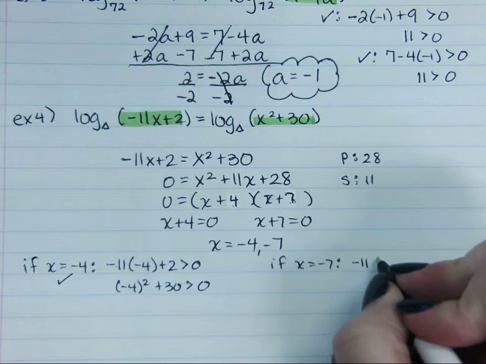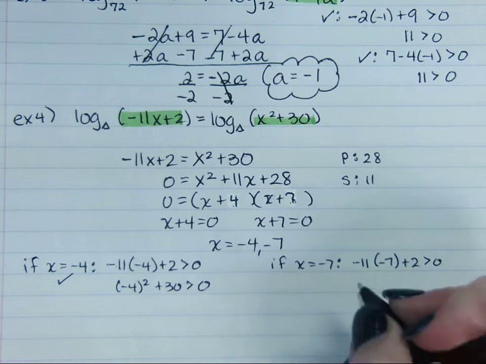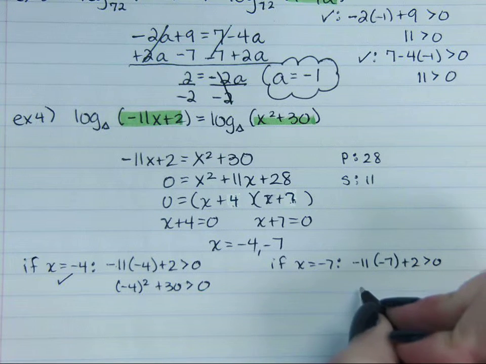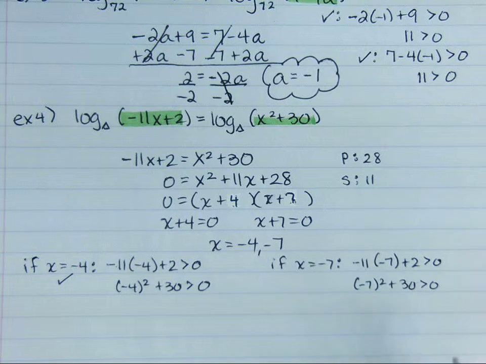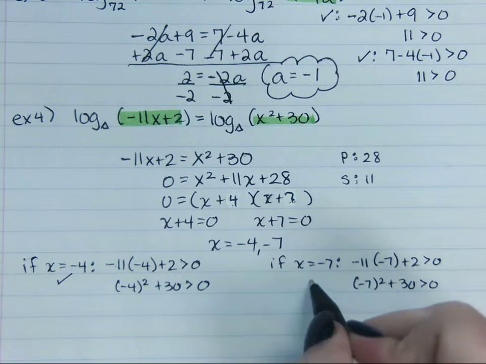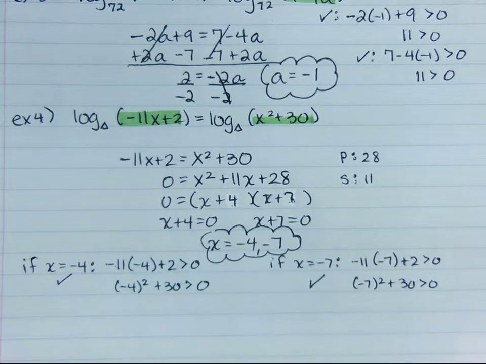Again, you want to make sure that you double check because not all of your values are going to work when you do the solving. But when I look at this, 77 plus 2 is greater than 0, and also 49 plus 30 is greater than 0, so this one also works, which means I don't have to throw away any of my answers. Both of them are valid.